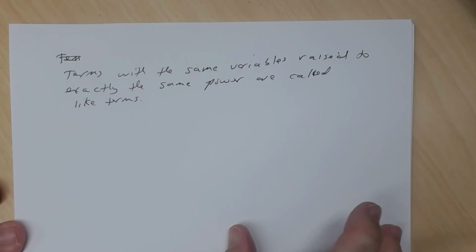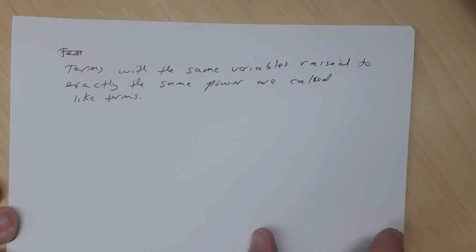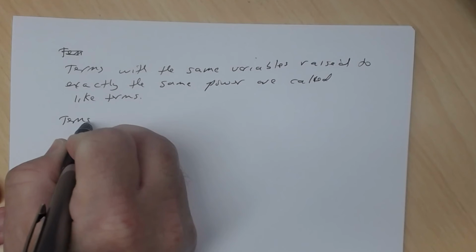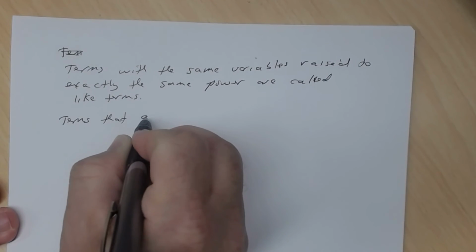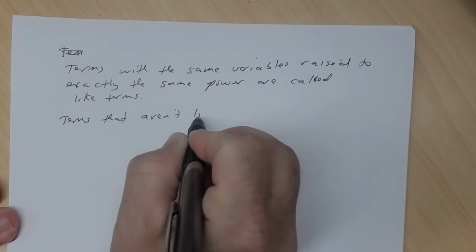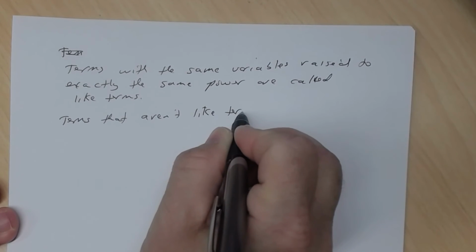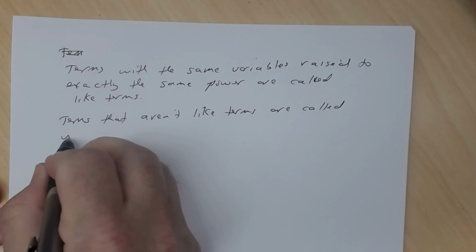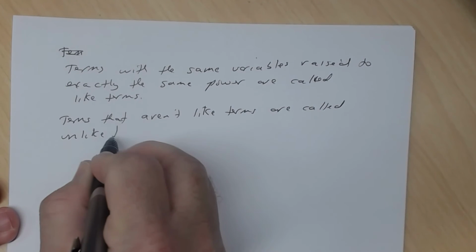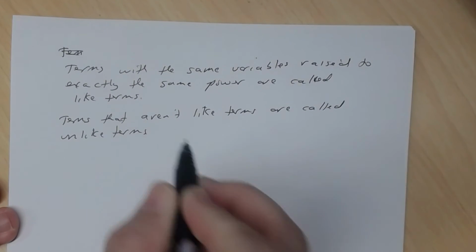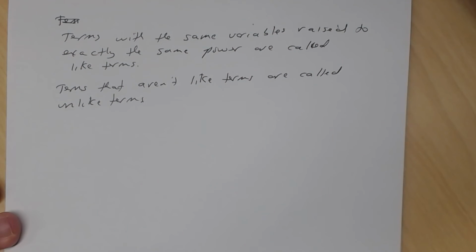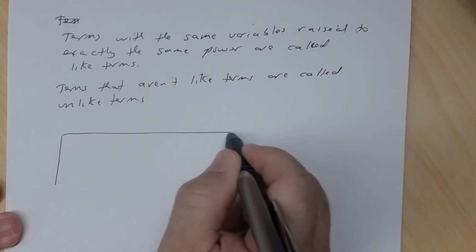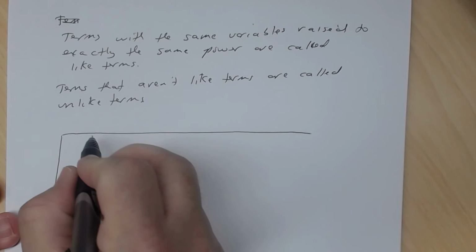Okay, and terms that aren't like terms are called unlike terms. So they're not like terms. They're called unlike terms. All right. So here are examples of like terms.